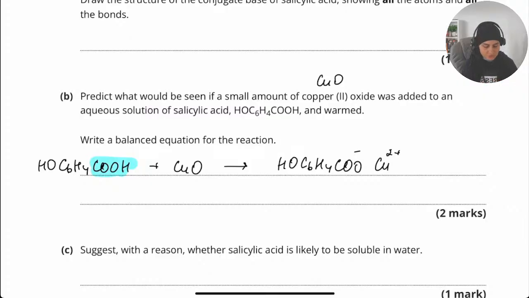So you crisscross the charges, right? So 2 goes to the acidic residue, 1 goes to copper. So your formula would be HOC6H4COO twice, to compensate the charge, and water, because from an acid and a basic oxide you get salt and water. And then we just have to balance it.